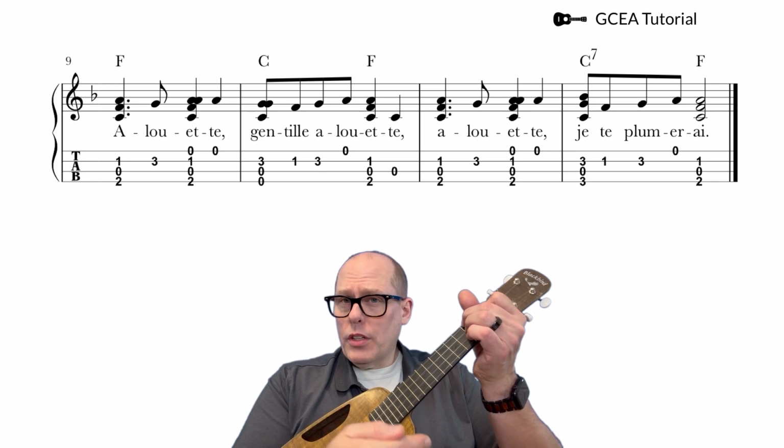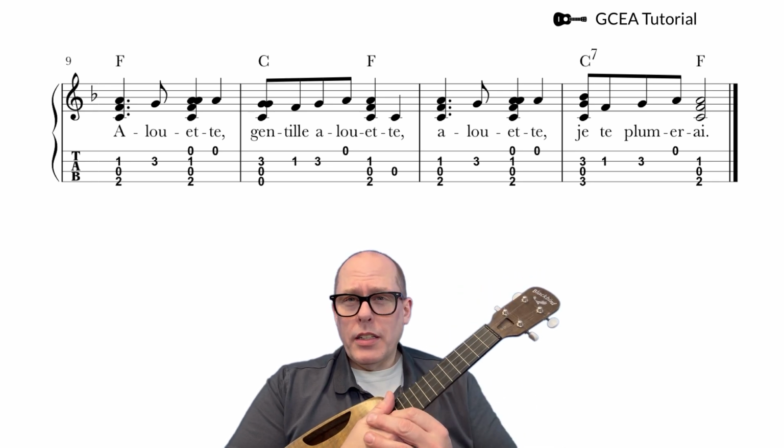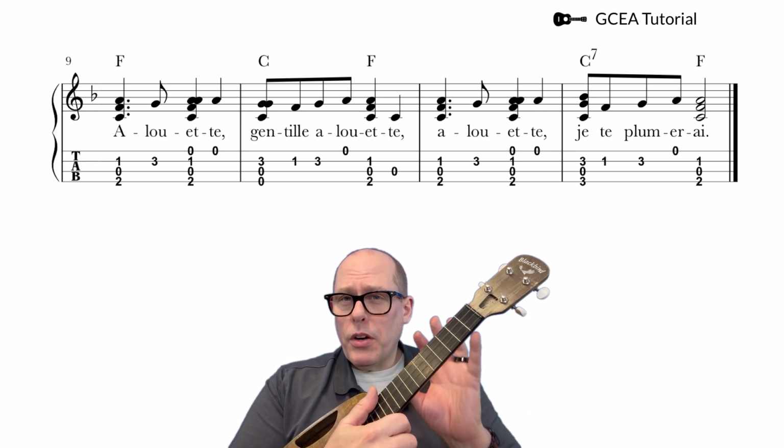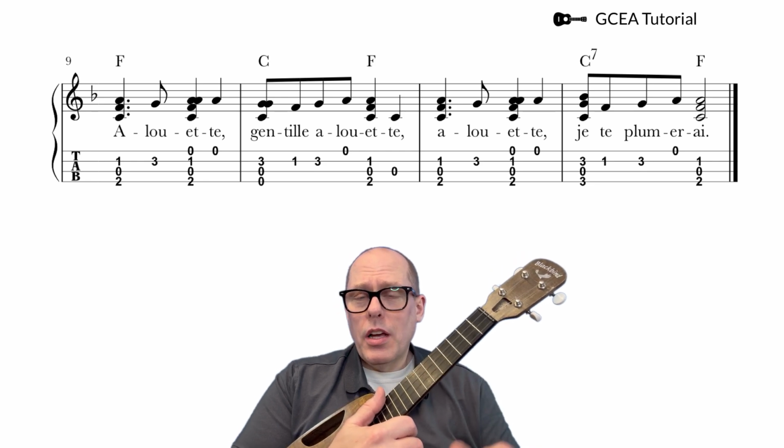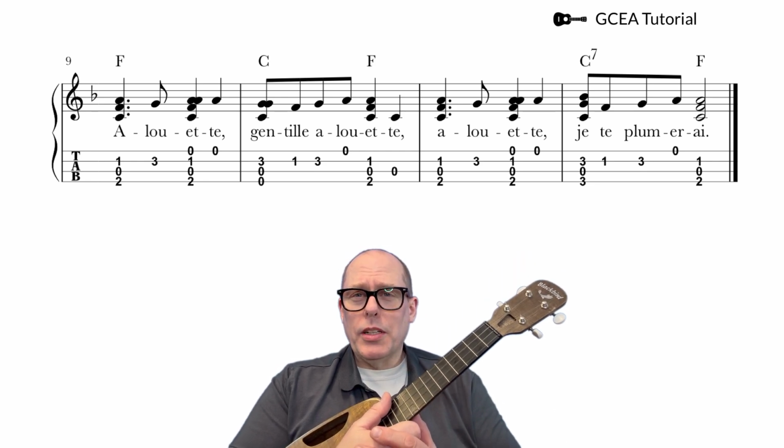2nd string, 1st fret, 2nd string, 3rd fret, 1st string open, F chord, strings 4, 3, and 2. And that's Alouette on GCEA soprano concert tenor ukulele. Now, let's look at baritone DGBE ukulele.